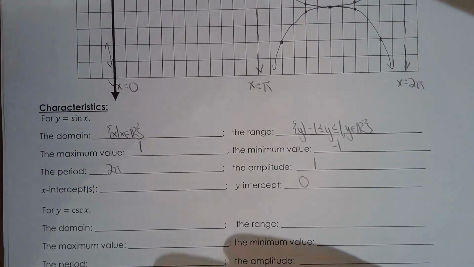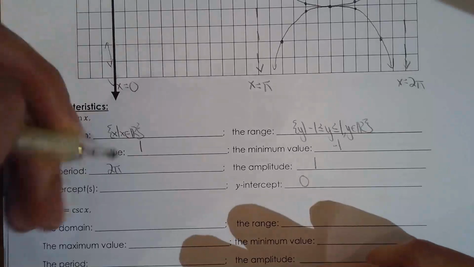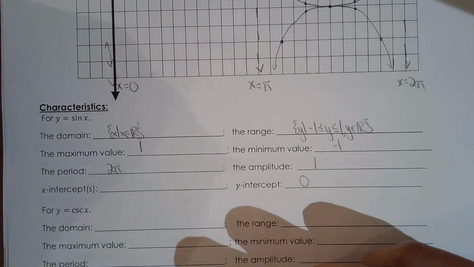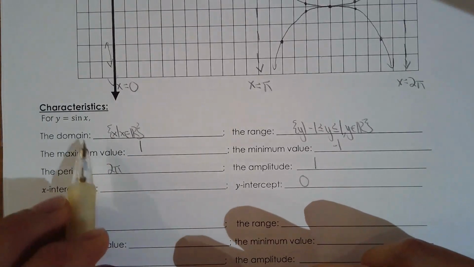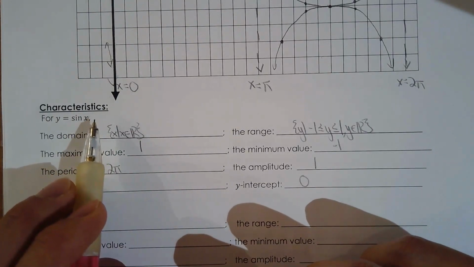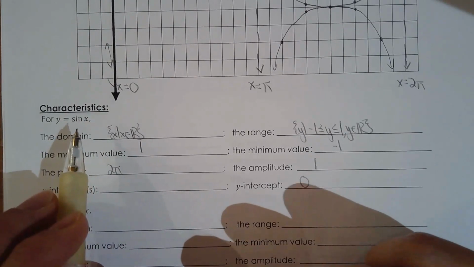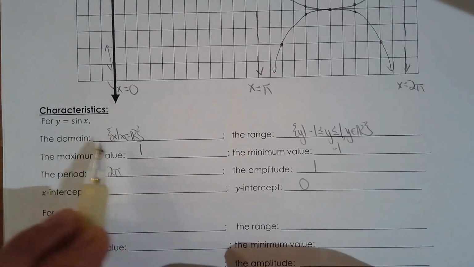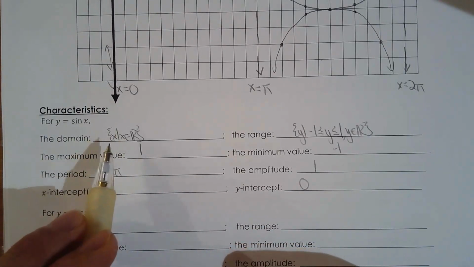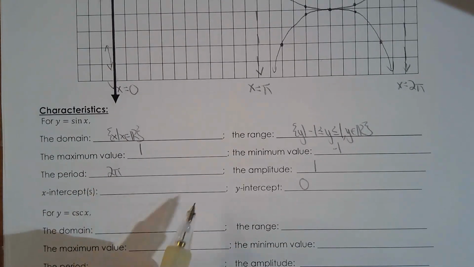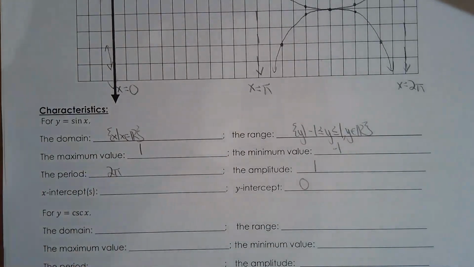Okay, for x-intercepts, a lot of students write 0, pi, and 2 pi. Now, 0, pi, and 2 pi would be correct if I restricted the domain of sine x, but I did not restrict the domain of sine x. X is any real number. That's what we said for the domain. If that's what we said for the domain of sine x, then please don't say the x-intercepts are 0, pi, and 2 pi. There are an infinite number of x-intercepts.